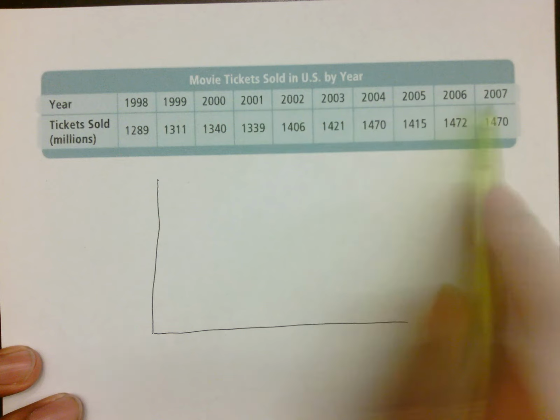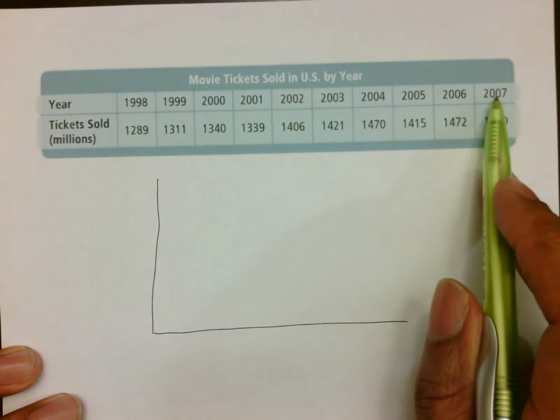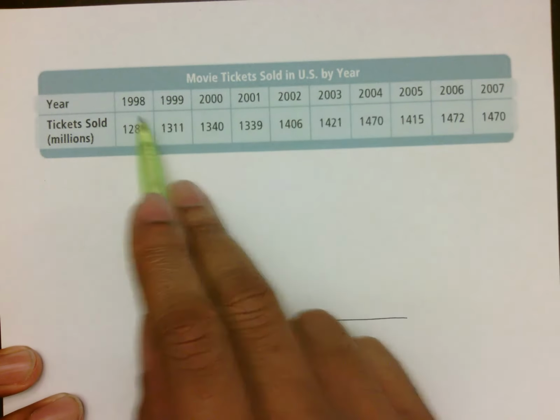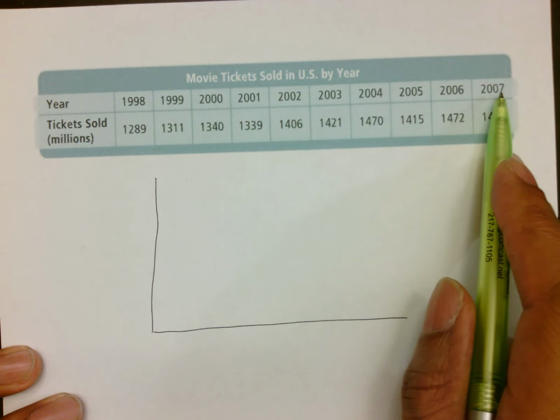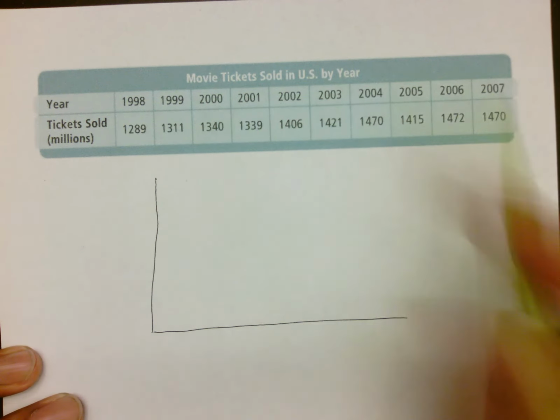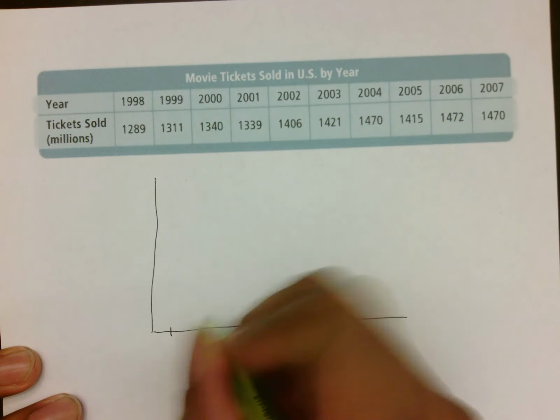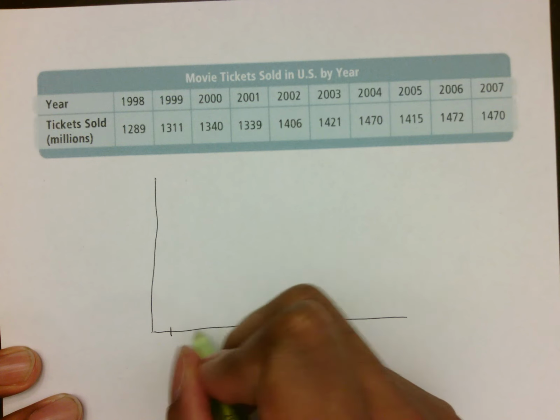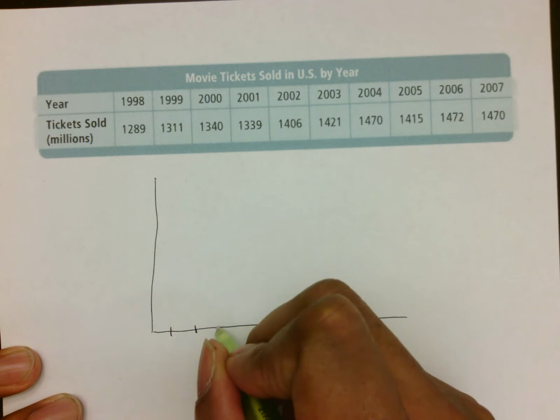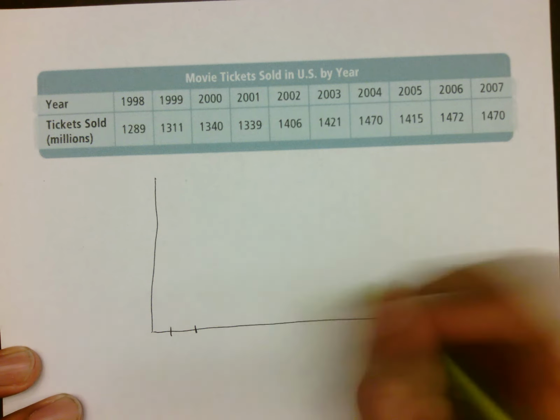Notice that these are big numbers, 1998 to 2007. So what I'm going to do is just put it in, let's see, 98 to 2007. That's about a 20-year span. So I'm going to go by, let's see, 97. Let's say 98, 2000. Actually, it doesn't matter because I think I have enough room.